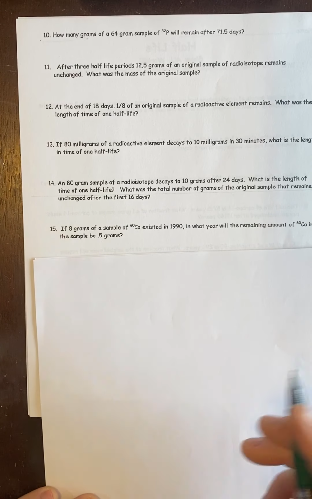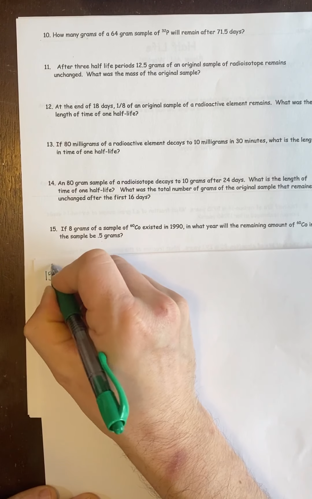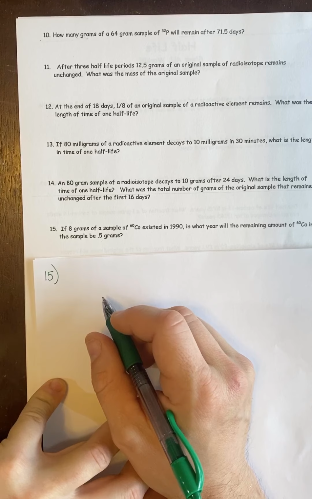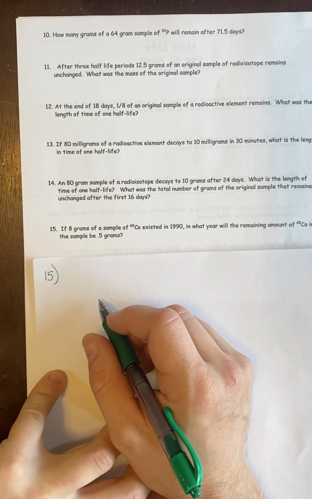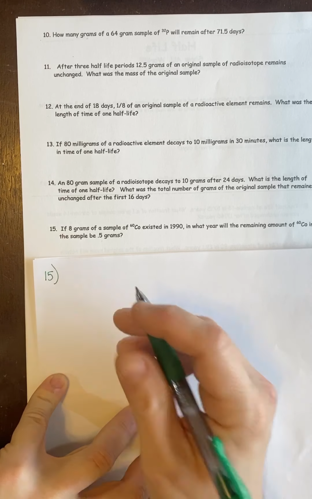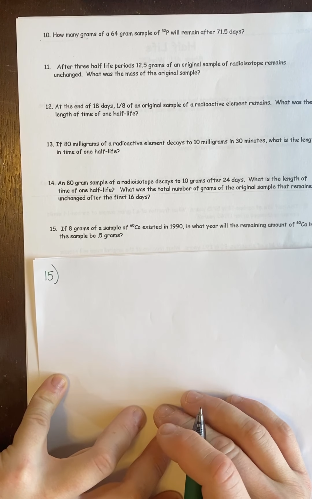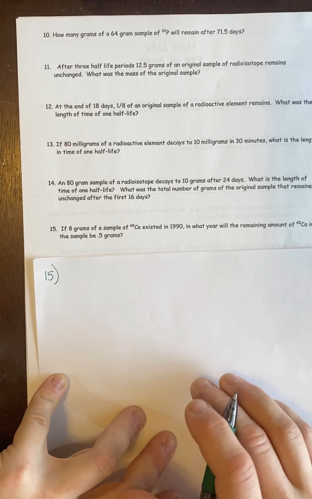One that I want to do is number 15. 15 tends to throw people off, so let's make sure we go over it. It's really like 2 problems in one, okay? It's similar to the original ones, but they add in this whole weird year thing. If you remember in the notes, I said half-life can be used to keep track of time. This is really how it's done.